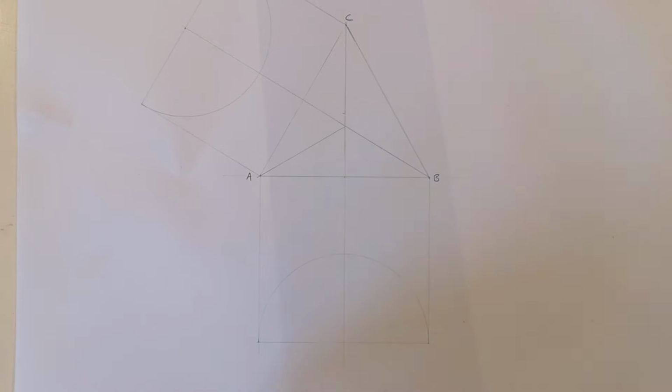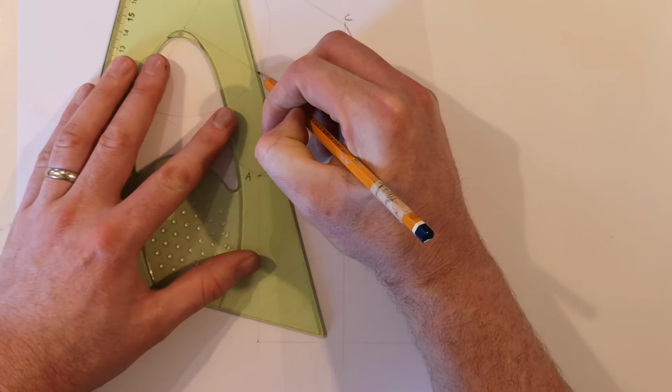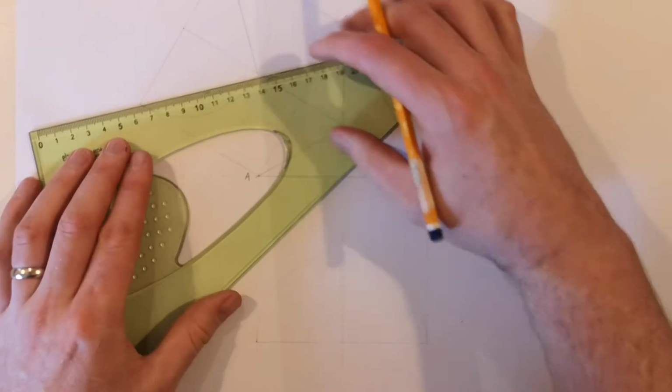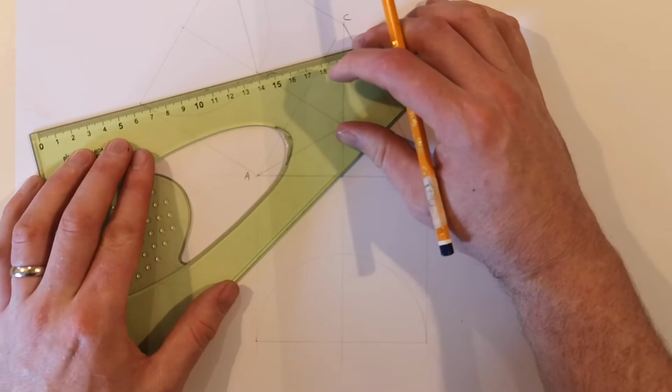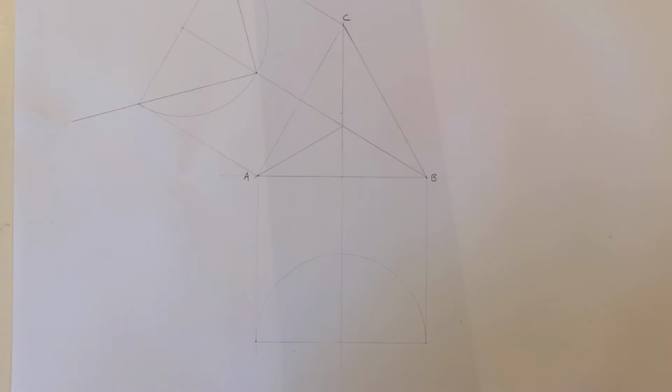Using the semicircles now, guys, we can quickly put in our axes to draw our elevation and our plan. This is going to be like this. And down here we'll be at 45 degrees.